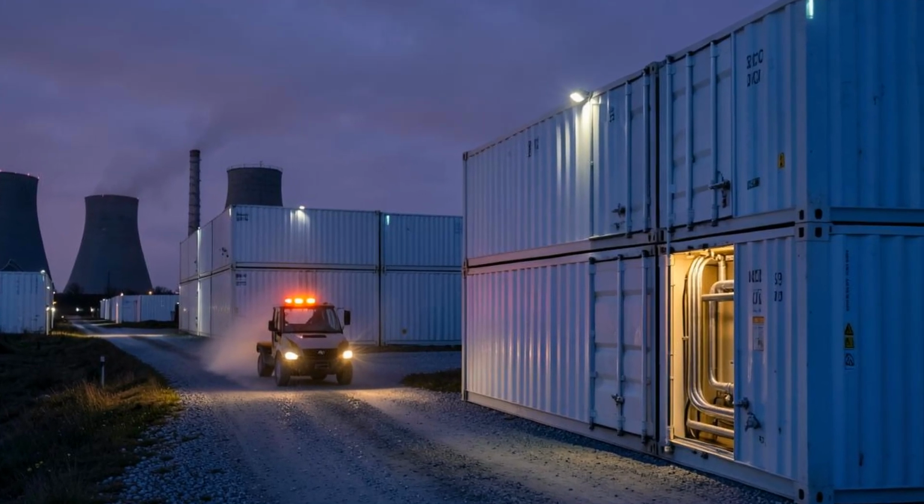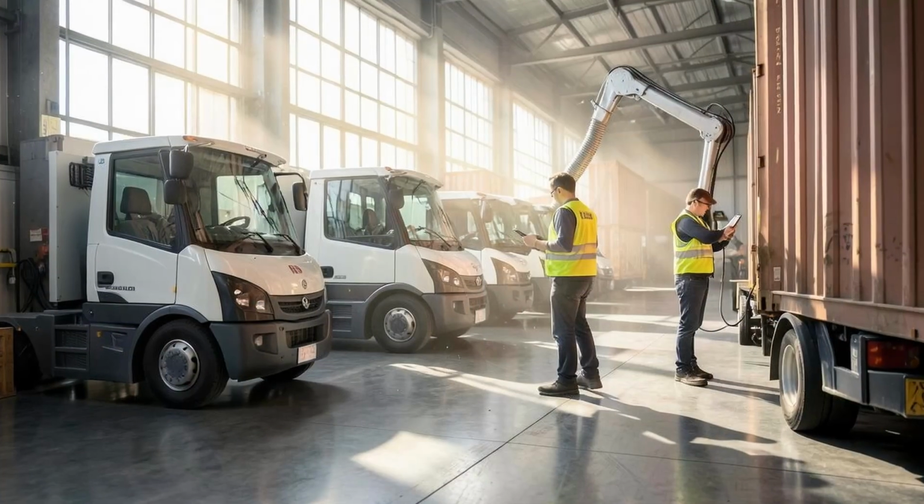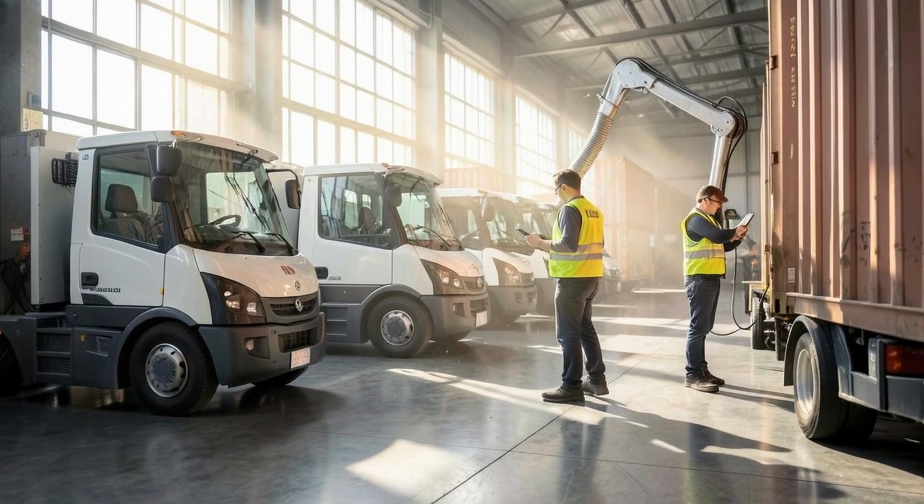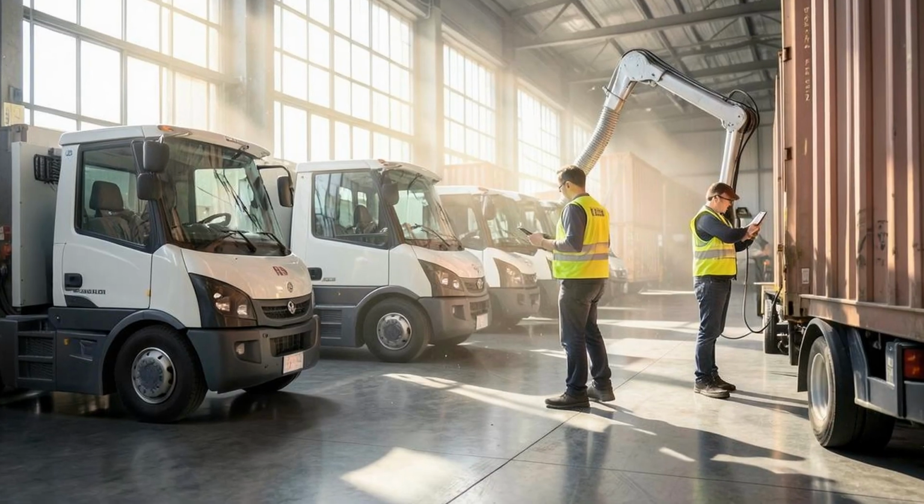This is the end of the one-size-fits-all trade-off. You no longer have to choose between performance and flexibility. You can have both, dynamically, in real time.